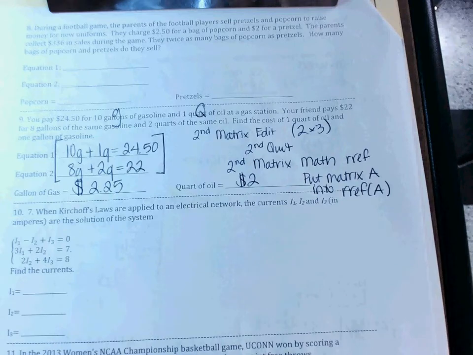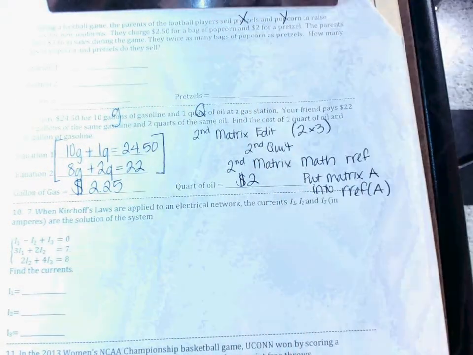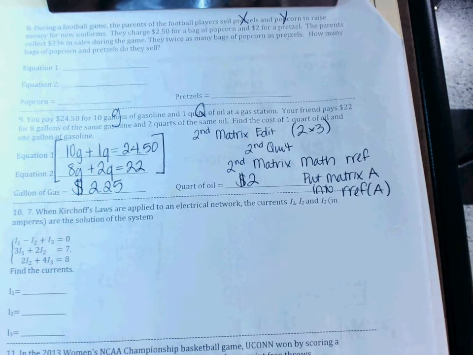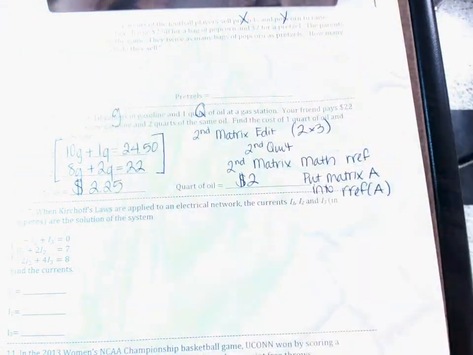We're selling pretzels and popcorn. Let's let pretzels be X, popcorn be Y, since they both start with P. So pretzels will be X, popcorn will be Y. So it says it's $2.50 for a bag of popcorn.